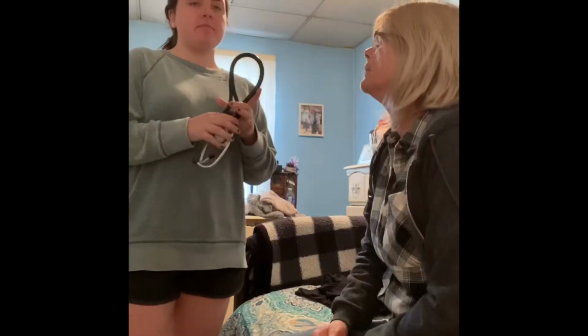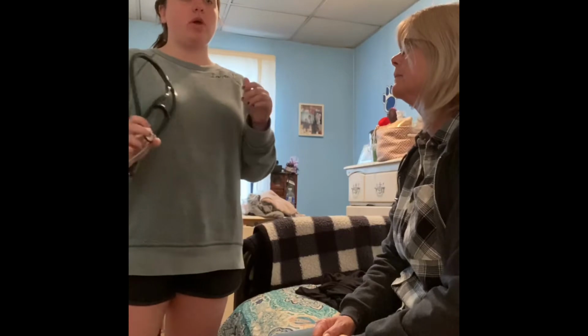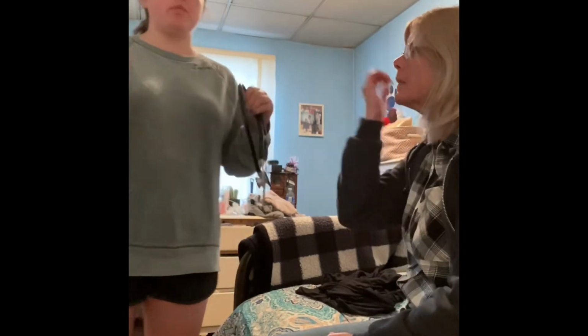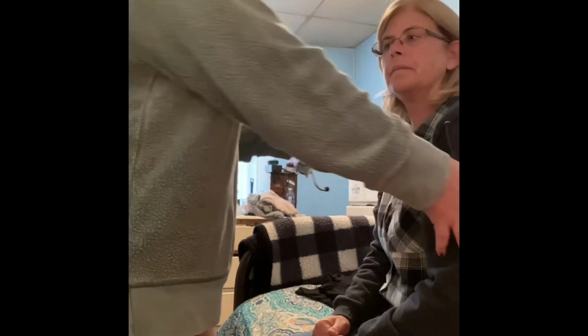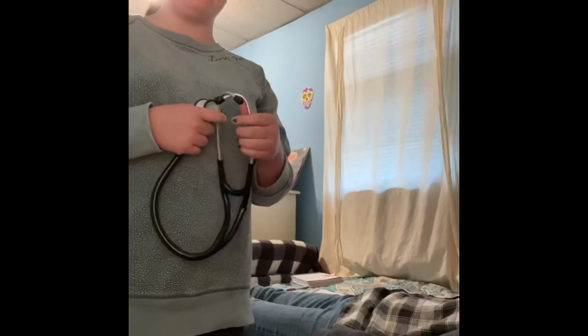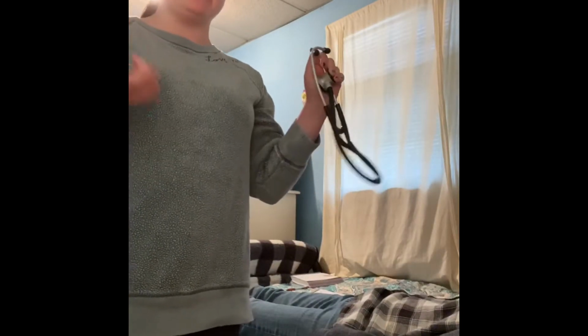For the abdomen assessment, we're just going to start by introducing ourselves to the patient, letting them know what we're going to do today, and then we're going to help them to a supine position so that we can get started with the assessment. Abdomen assessment would be inspection, auscultation, percussion, and then light and deep palpation.